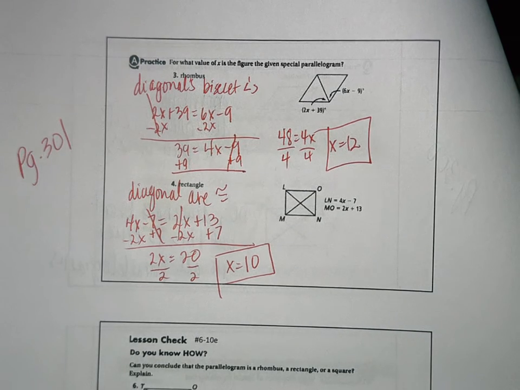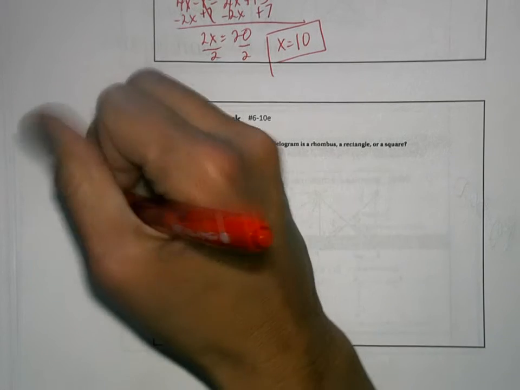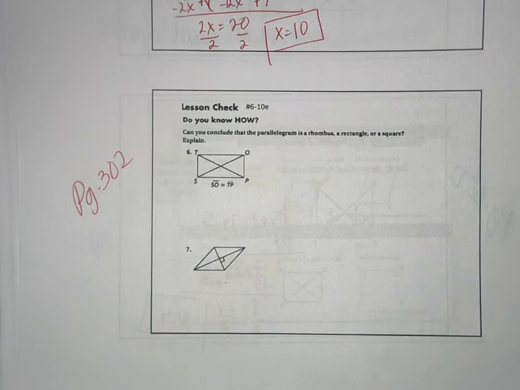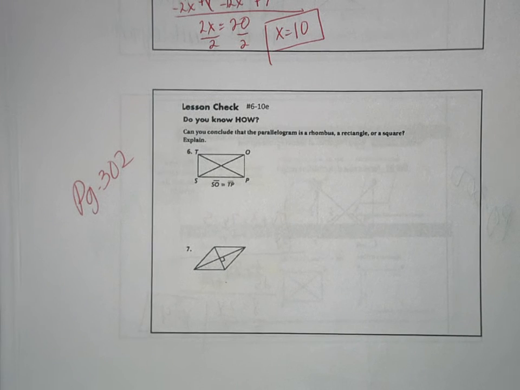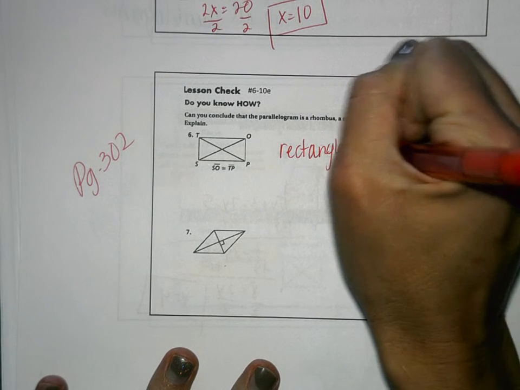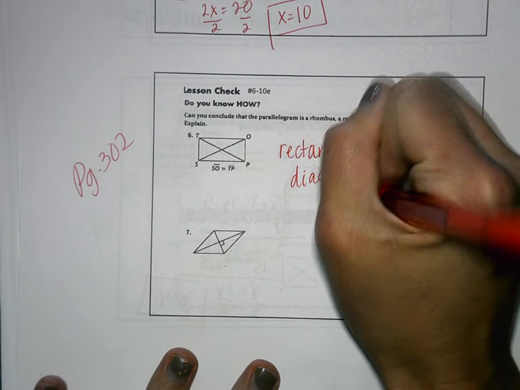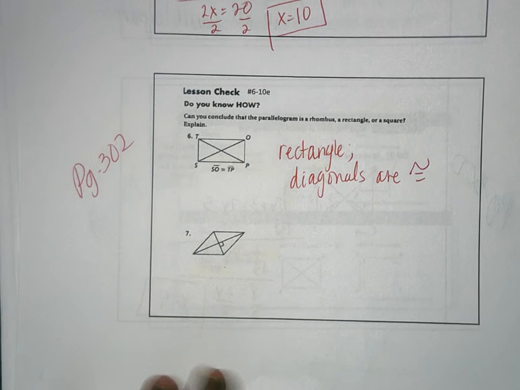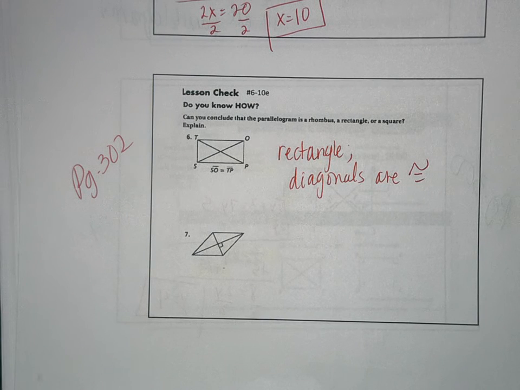Okay. All right, so lesson check, page 302. It says, can you conclude that the parallelogram is a rhombus, rectangle, or square, and explain why? So, on number 6, what is it and how do you know? Okay, rectangle is correct, but how? Perfect. Diagonals are congruent is what I was looking for.